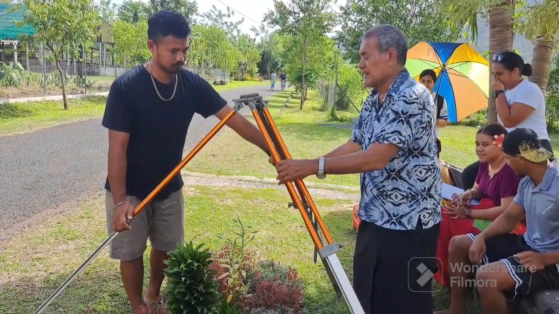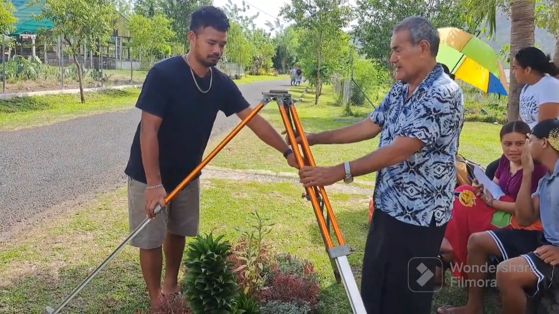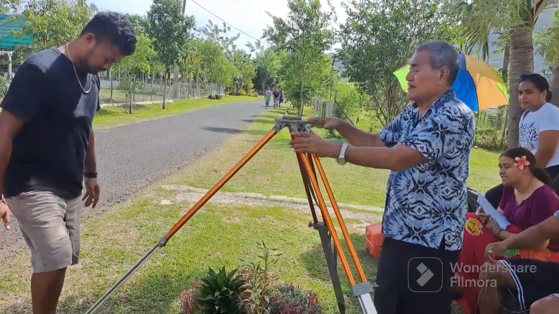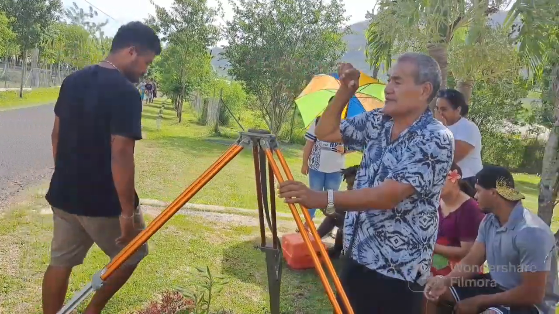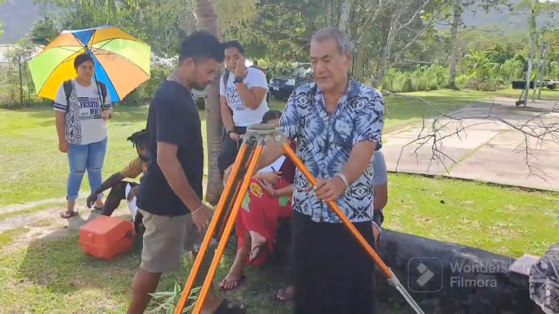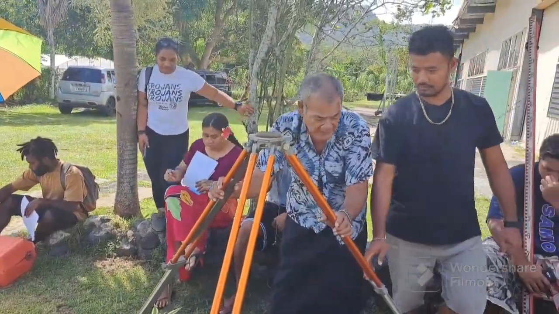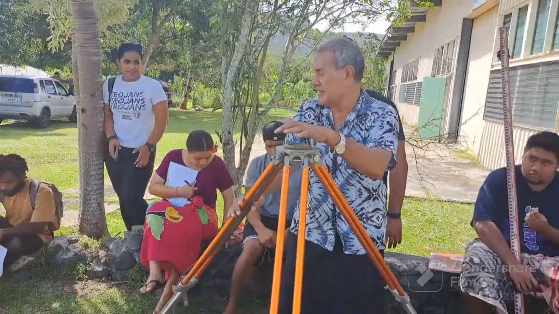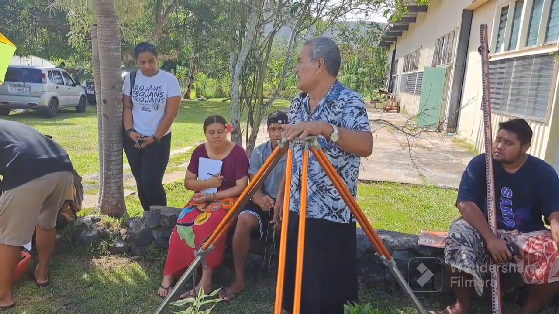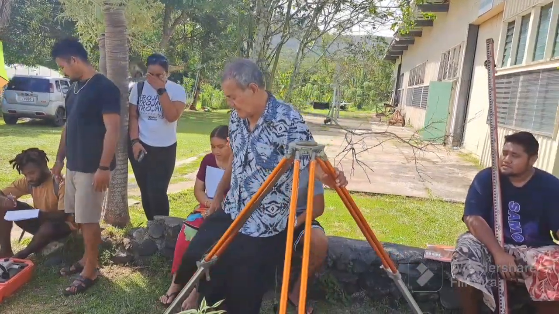So you want to spread them out in a way that you can put the level at about that height. When you look through, you don't want to make it too high up or too low down, particularly for those who are short. I think this would be a nice height. Everybody can look through, even the short ones. Make sure it's stable.